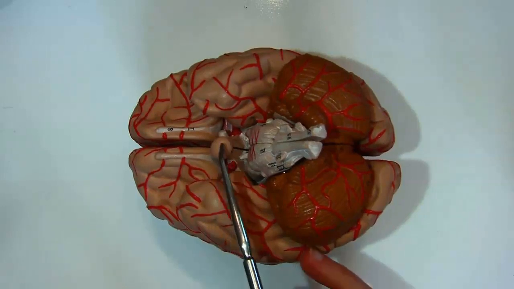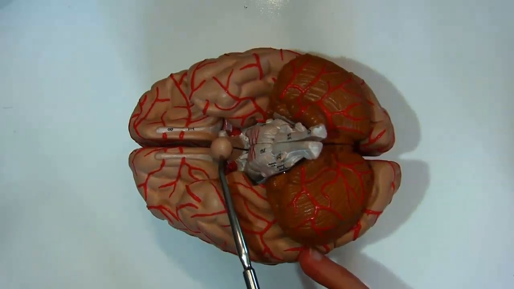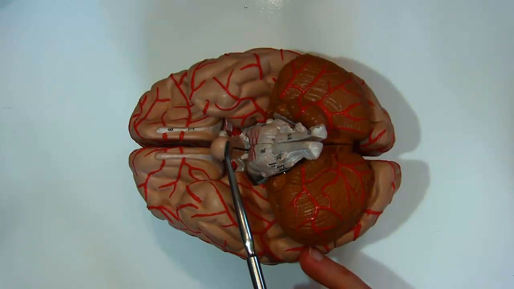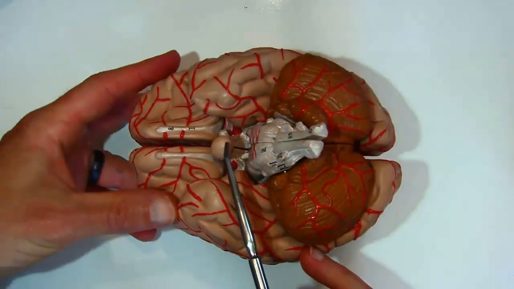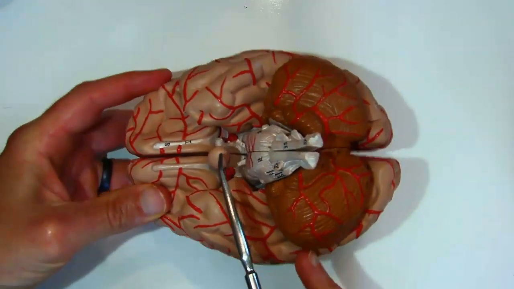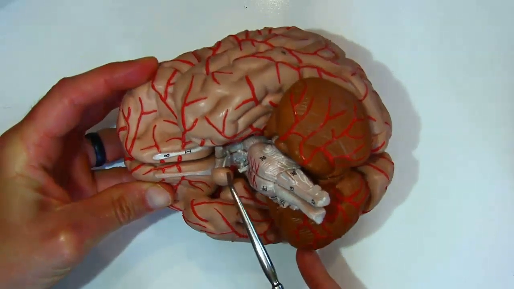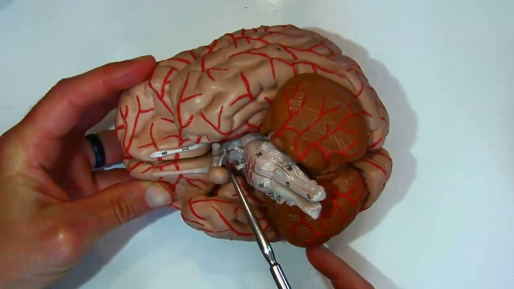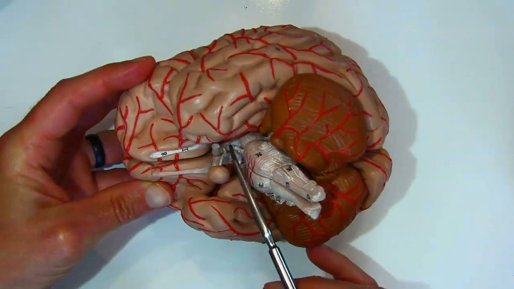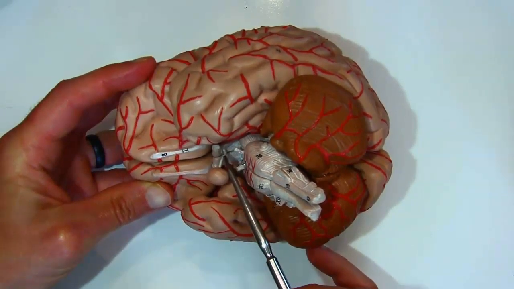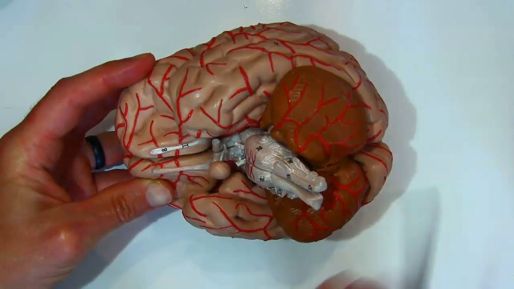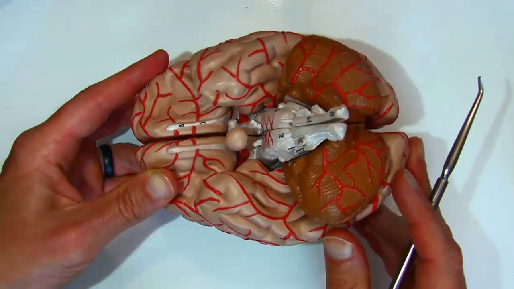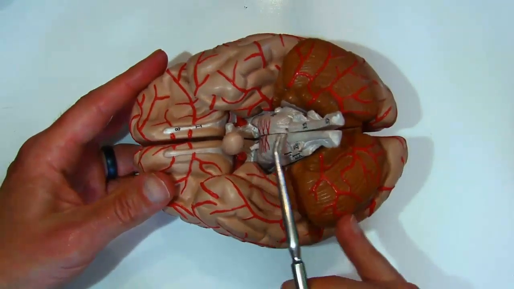Now, this round structure is the pituitary gland. I'm going to rotate the brain just a little bit, and you'll be able to see here's the pituitary gland, and then there's this stalk that connects the pituitary gland to the hypothalamus. That's the infundibulum. Now if we go back here, moving backwards, we have the brain stem.